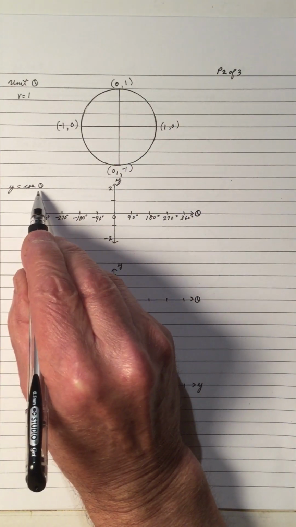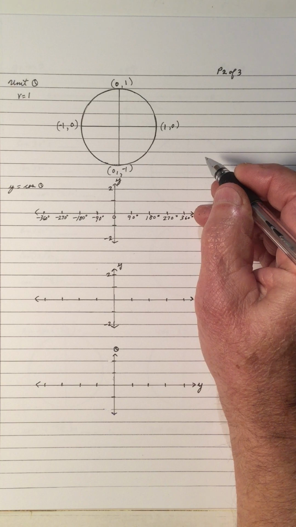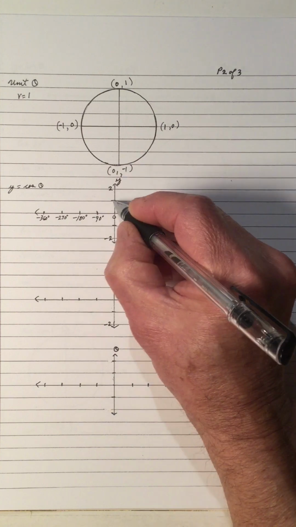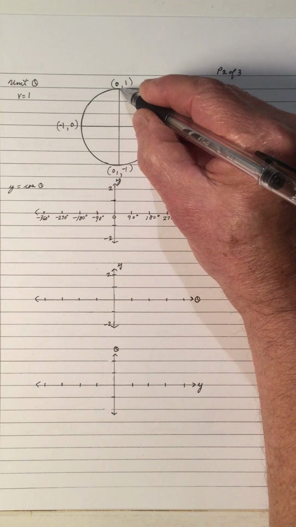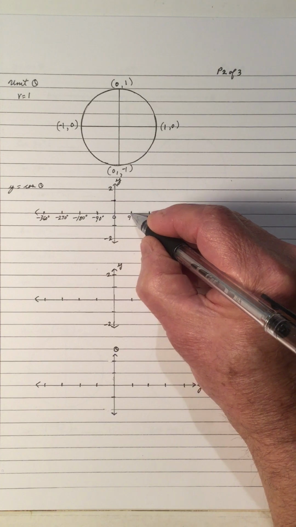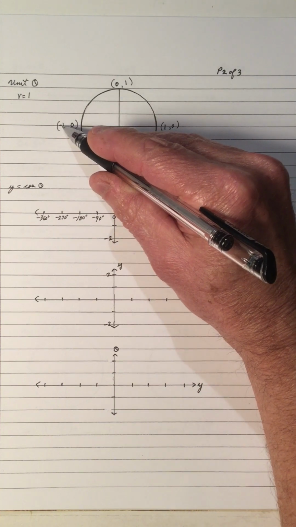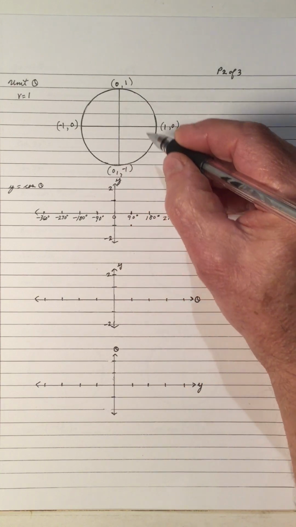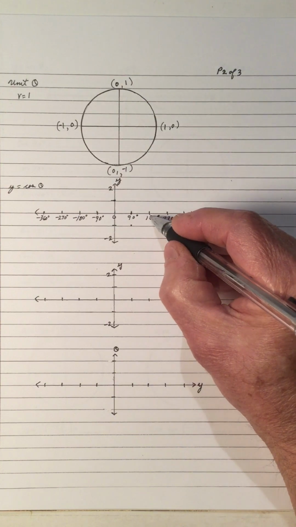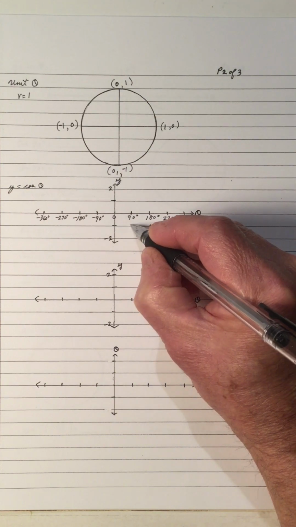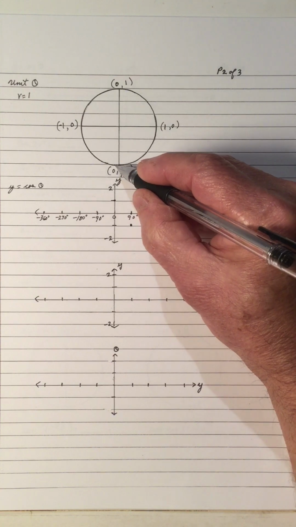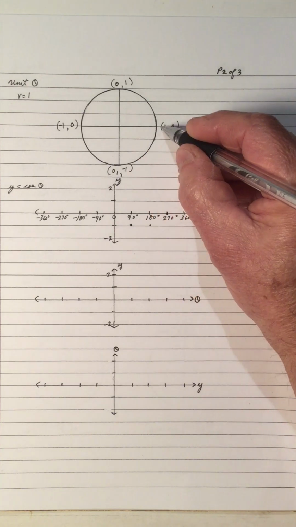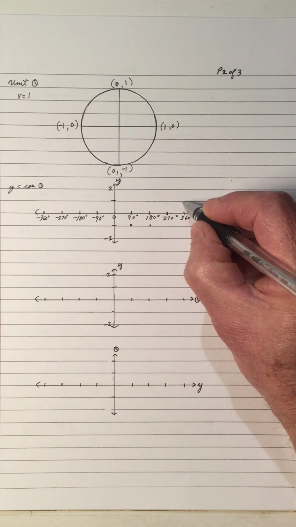So y equals cos theta, and cos theta is associated with the x. So at 0 degrees, the x is 1. At 90 degrees, x is 0. At 180 degrees, the x is negative 1. At 270, x is 0. And back to 360, x is 1.